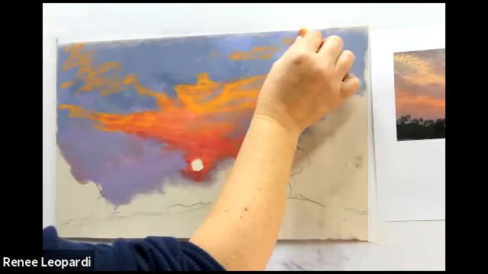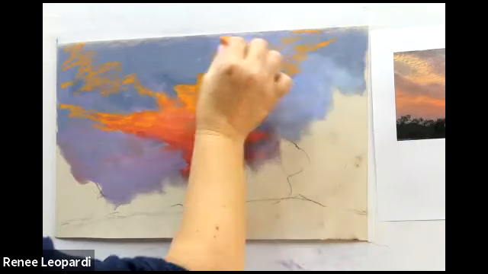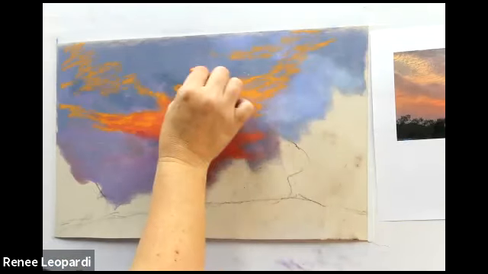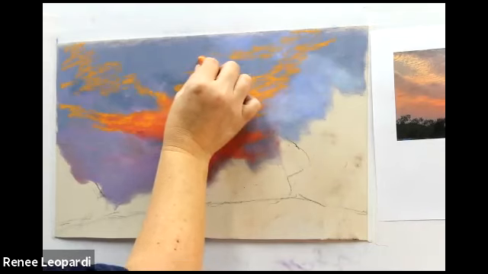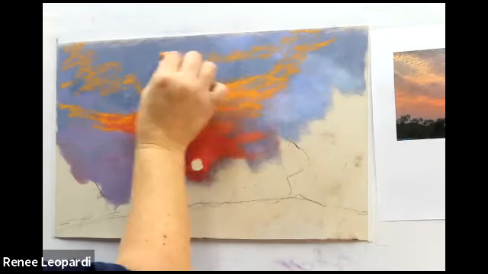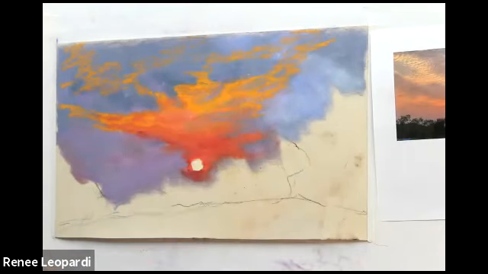So very gently, I'm just letting it sit on the tooth of the paper. Actually, I kind of like it on screen. Okay, let's see.